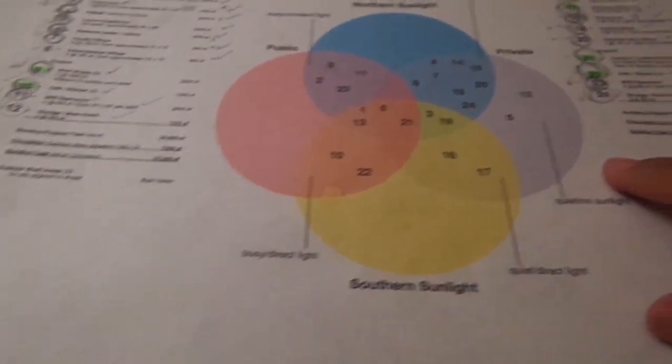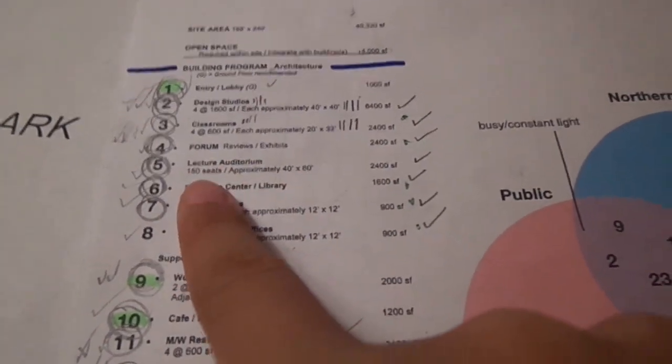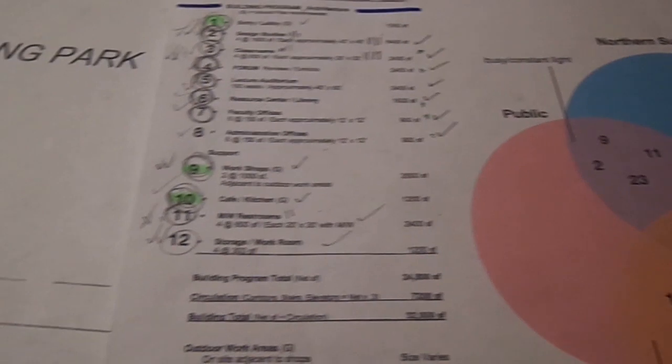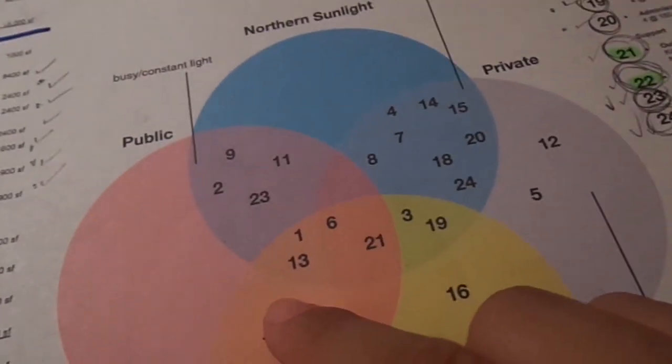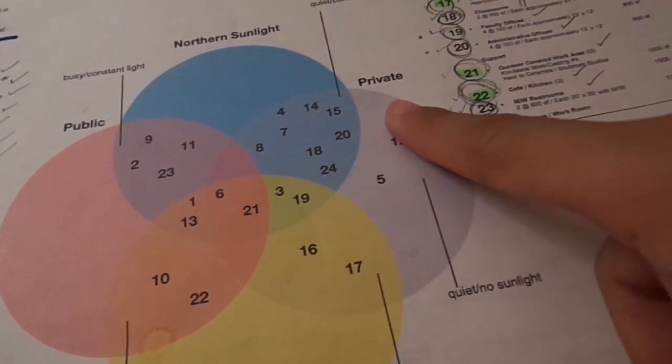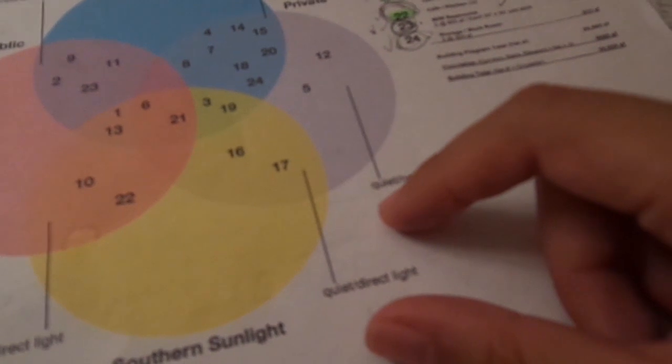For example, if you wanted to know where the lecture auditorium would be labeled, you look at number 5. Okay, I made it completely private with no sunlight.